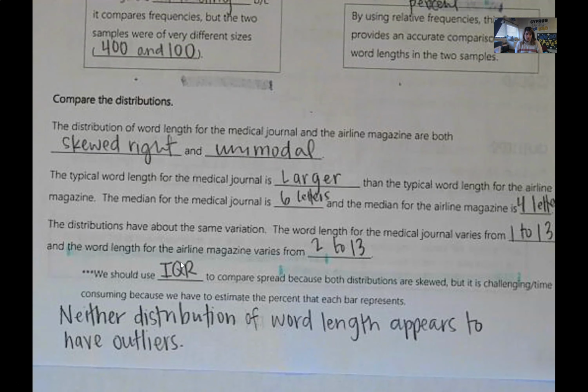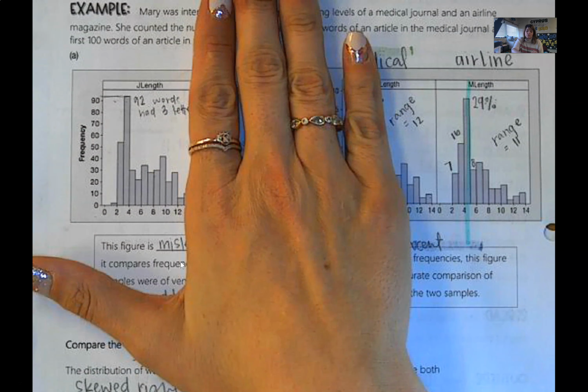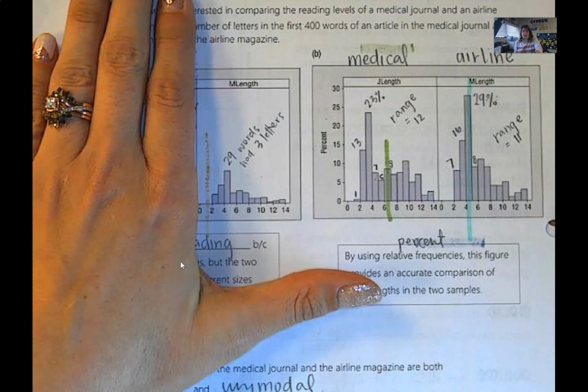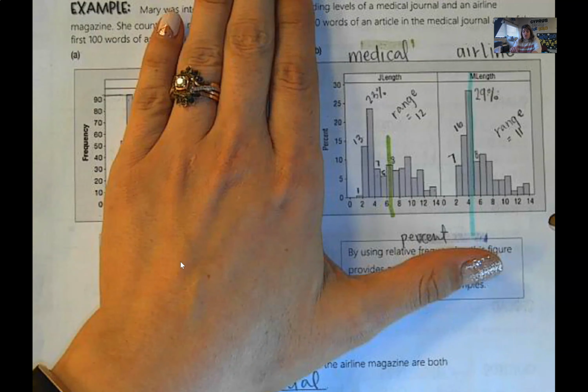Whew, 1 page of notes took 4 days. Sorry about that. Okay, it's been kind of a long road, so I'm going to quickly recap. If you're going to compare histograms, you need to have the same number of observations. If you do not, take each distribution and find the percents. So you take all of these counts and divide them by 400. You take all of these counts, divide them by 100. Then you can compare using the percents or the relative frequencies on the y-axis.